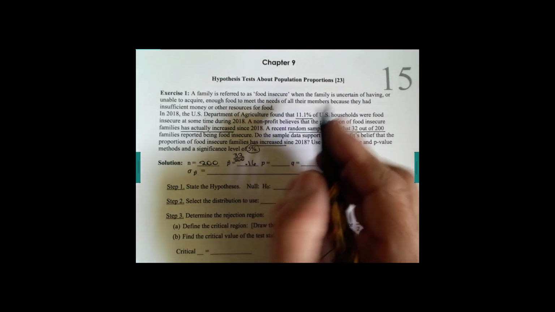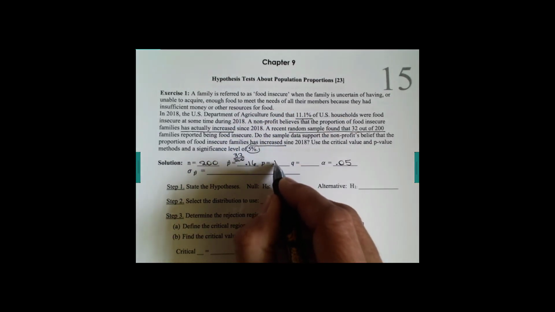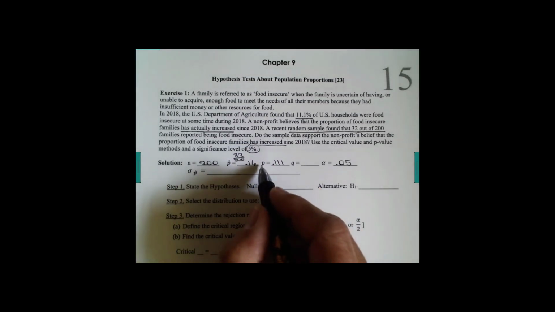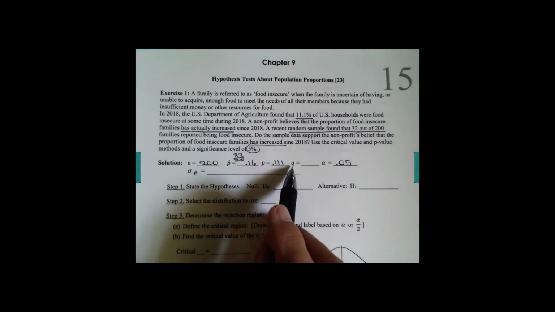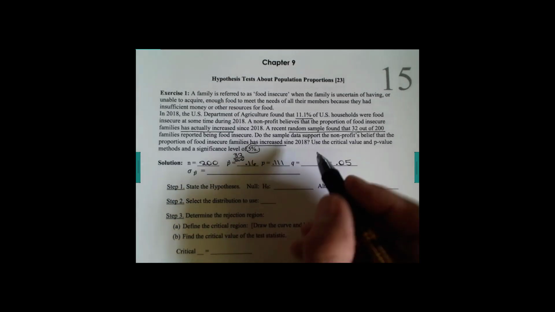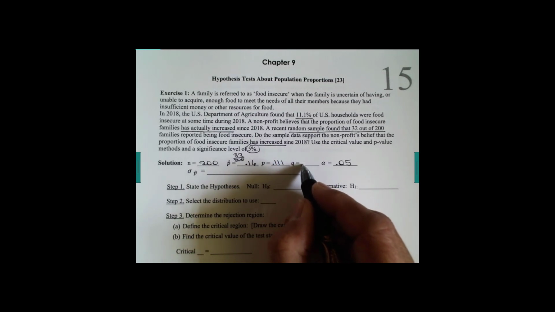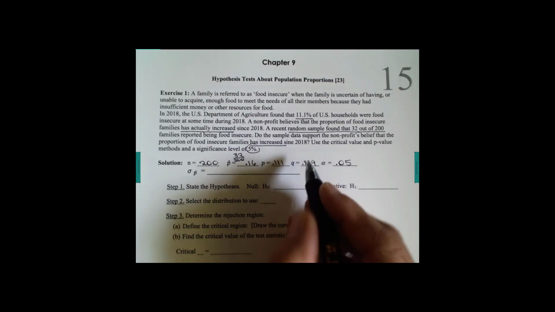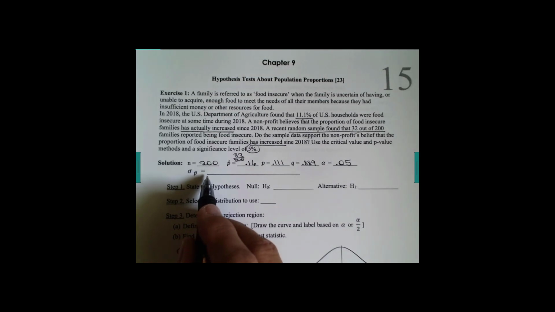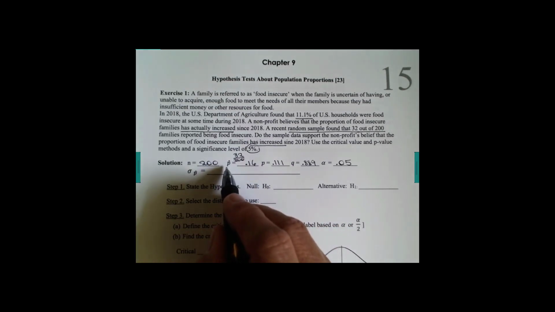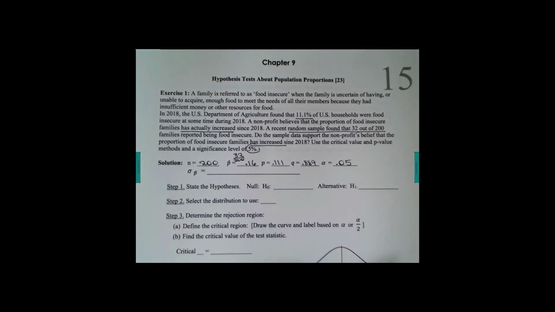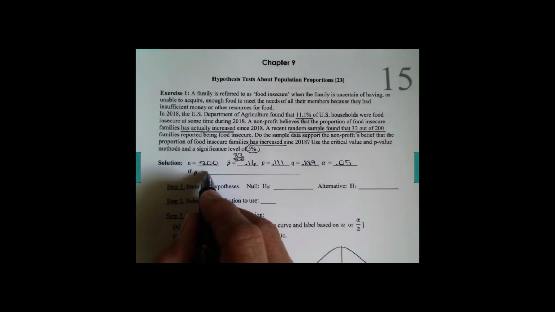Now, what does the Department of Agriculture say? Well, 11.1% or 0.111. So that's the population proportion. The one I'm going to compare it against is 0.111. The q value associated is going to be 1 minus 0.111, and I would say that's 0.889. Now I need these two to calculate the standard deviation. Note the standard deviation is calculated using p and q, not p-hat and q-hat, okay? So you're going to have both p-hat and q-hat in these problems. So you're going to have to use the right one to calculate standard deviation.